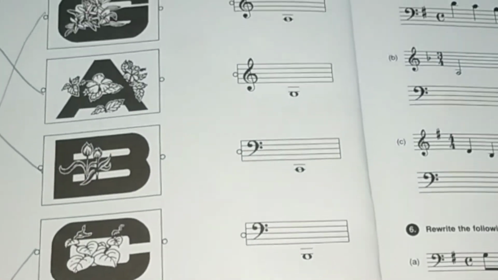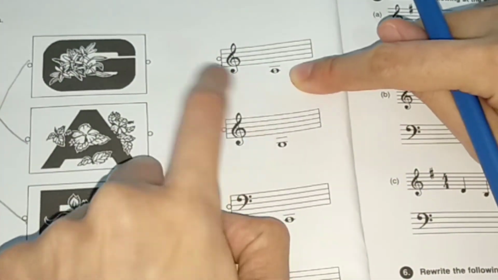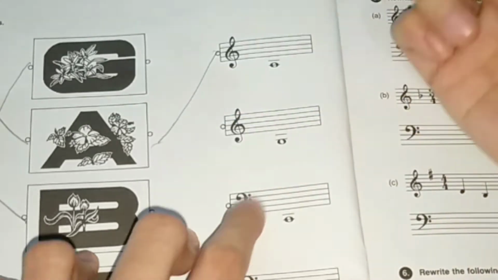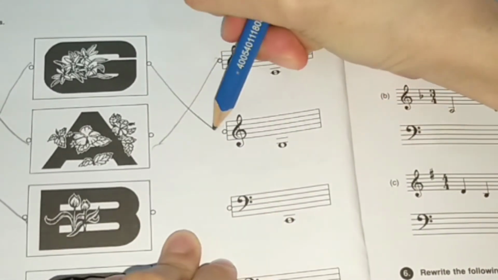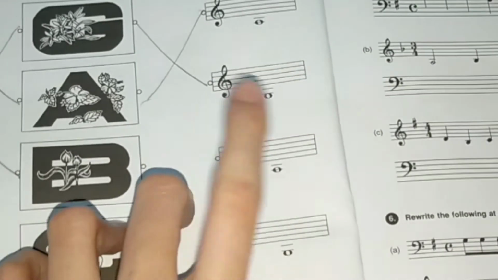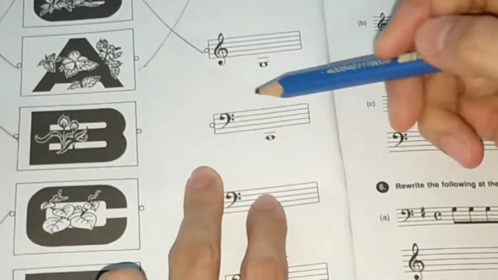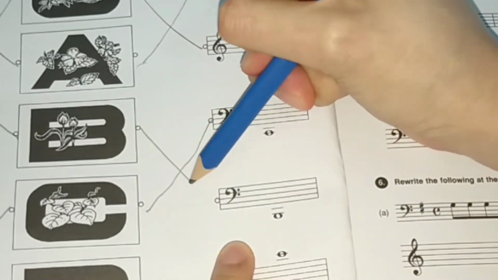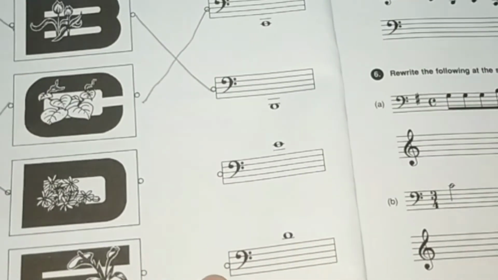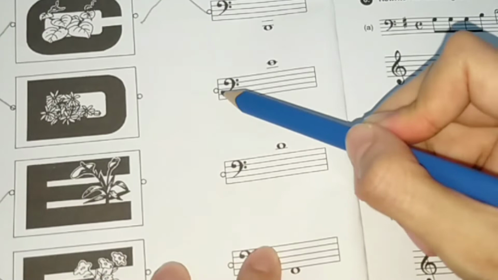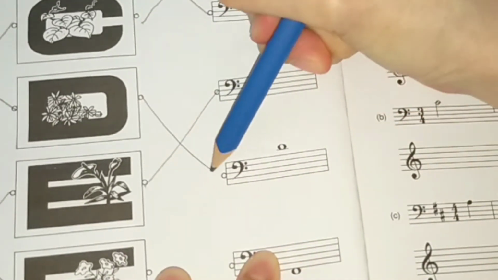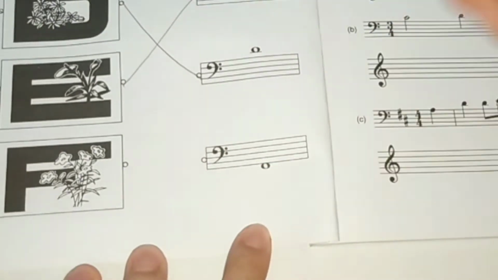Now this side. This is A, below middle C. A, this one. G, also below middle C. Now this is C, a very, very low C in the bass clef. This is B. This is E, above middle C. D, just the next note after middle C. And this is F.